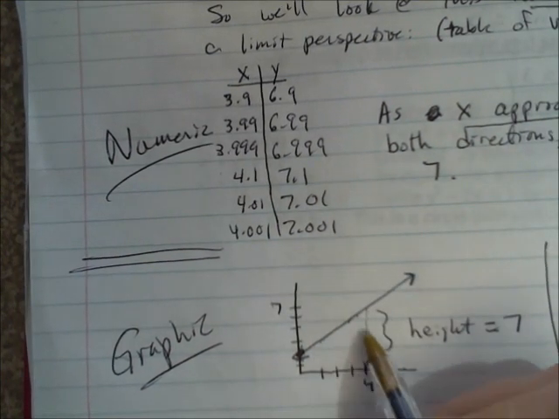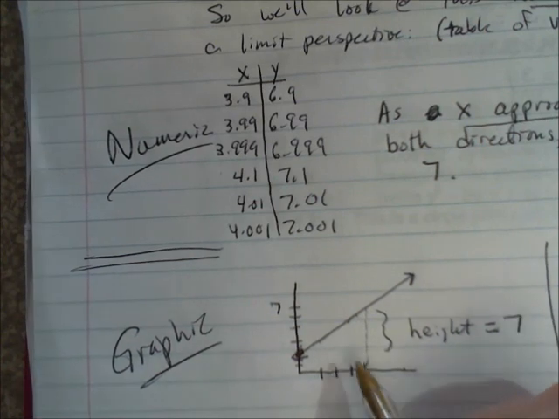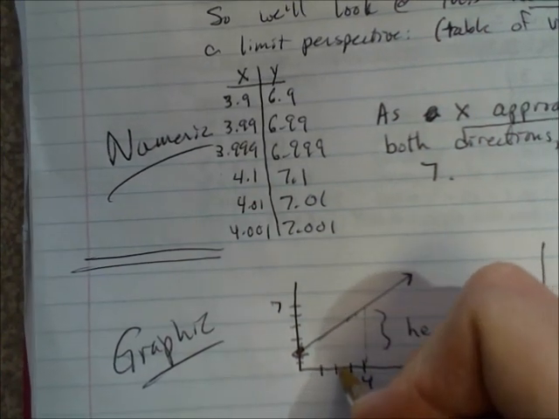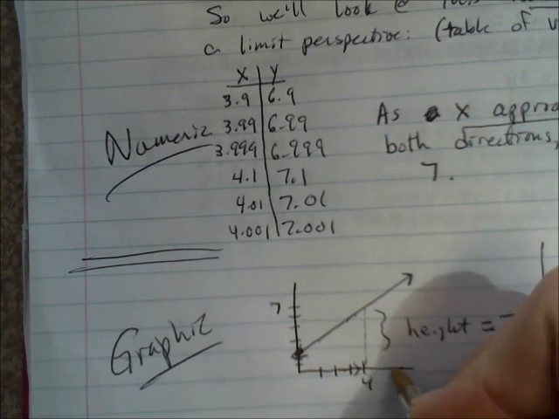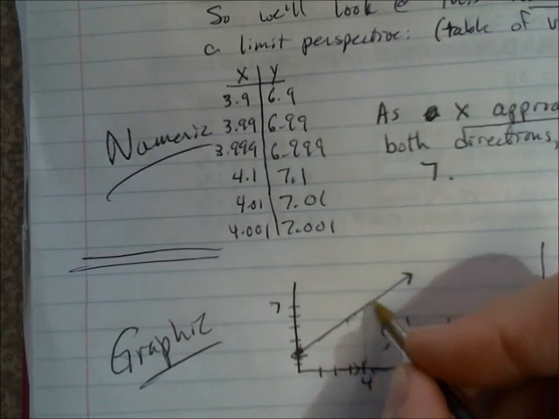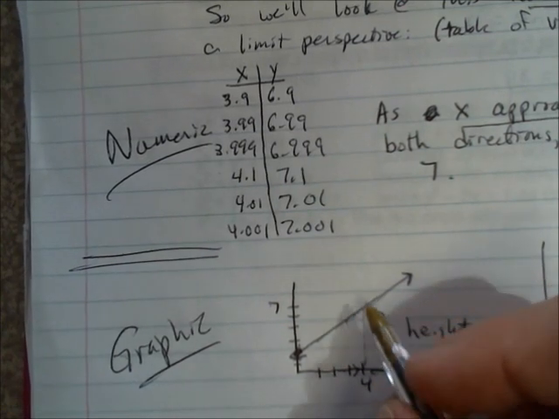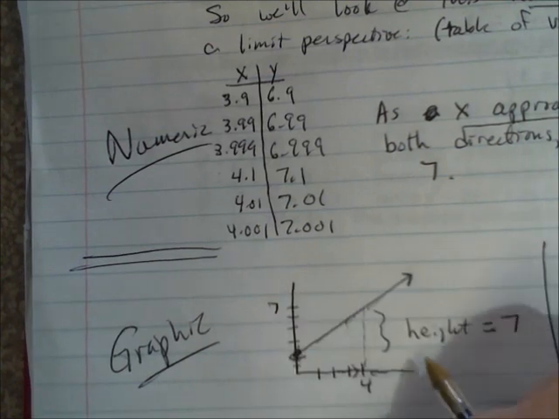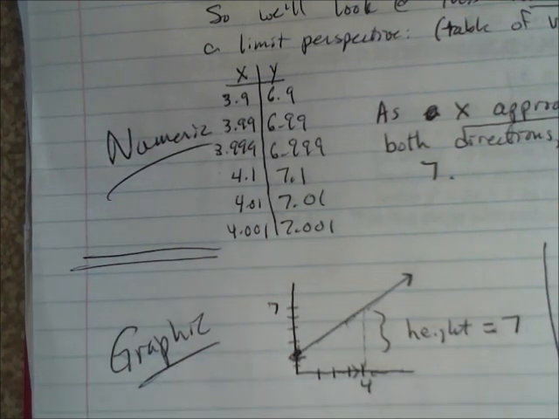So from a graphic perspective, the limit as x is getting closer and closer and closer to the value 4 from both directions, from the less than 4 and from the greater than 4 direction, it looks like the height of this graph is getting closer and closer and closer to 7.